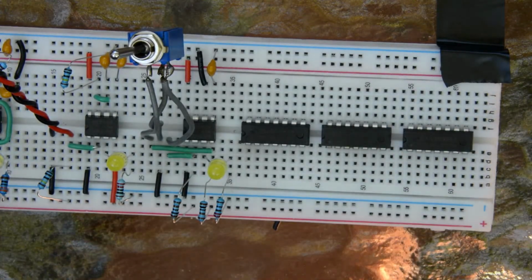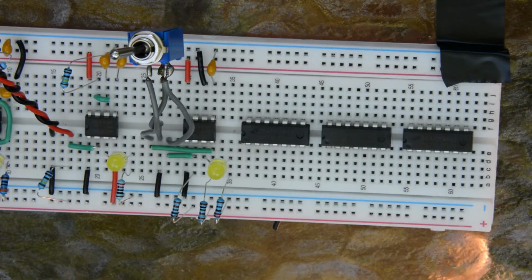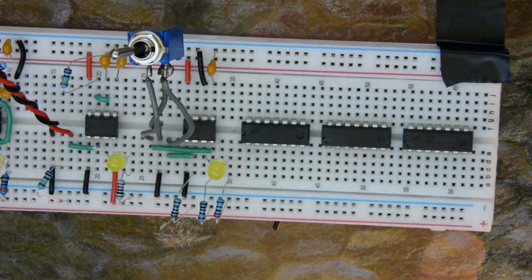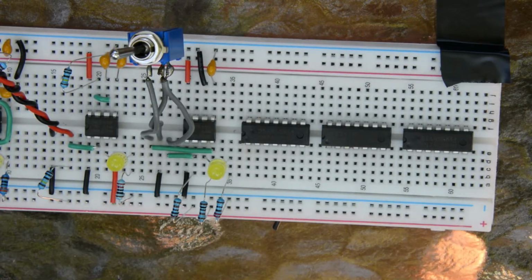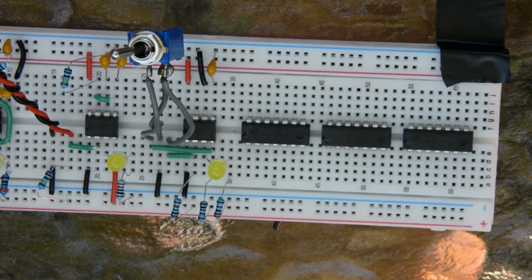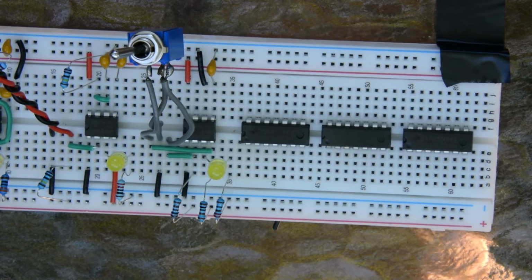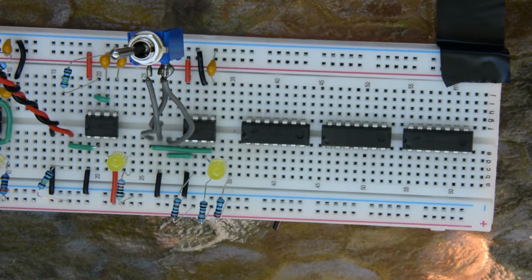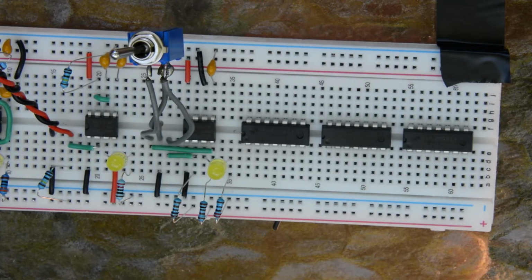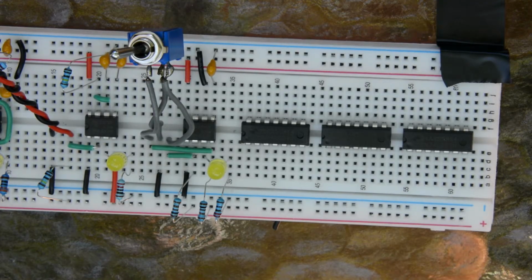I'm gonna write this down. The 74LS04 is inverters, is NOT. 74LS08 is AND. And 74LS32 is OR. Okay, cool.